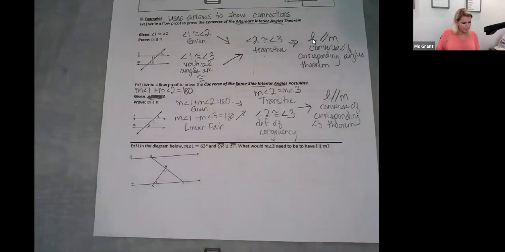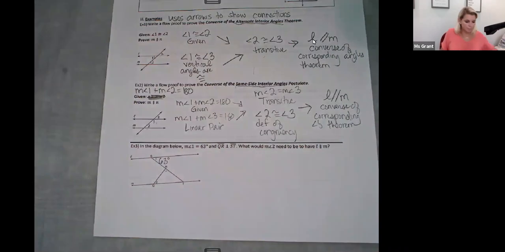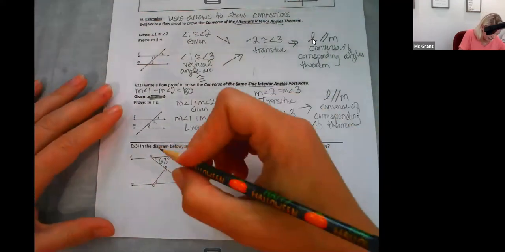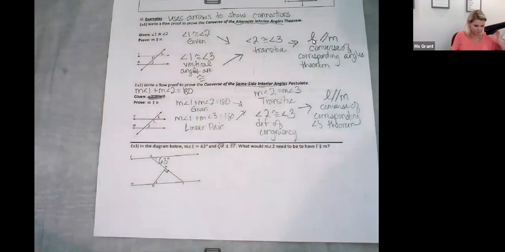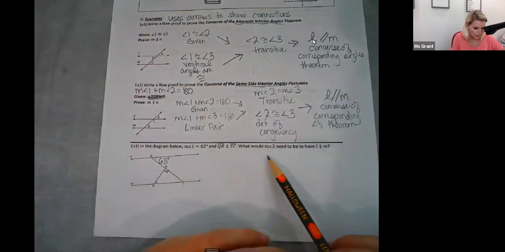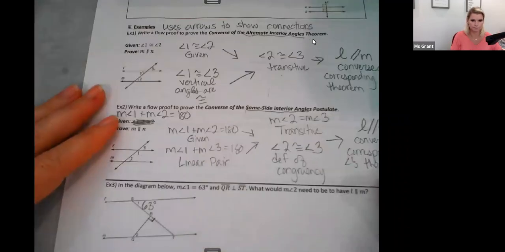Last one. In the diagram below, measure of angle 1 equals 63. Mark it up. And QR is perpendicular to ST. QR and ST. That's right here. They've already marked it up. What would angle 2 need to be? What would I need to make the measure of angle 2 if I wanted to prove them parallel?